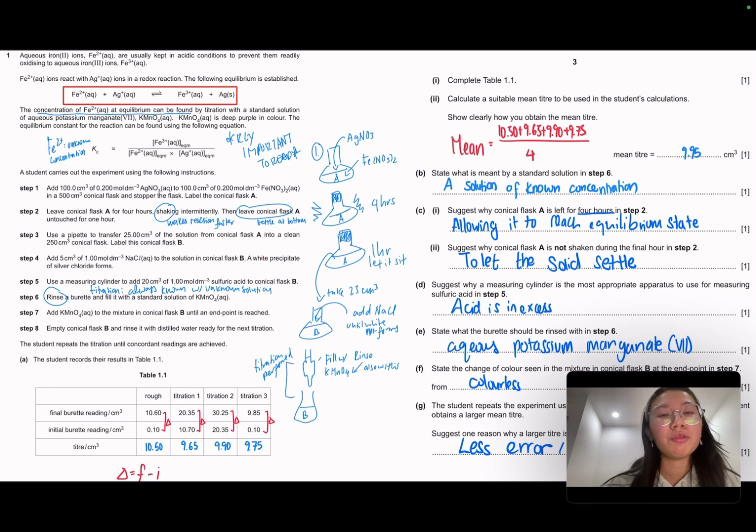Step 5. Use a measuring cylinder to add 20 cm3 of 1 mole sulfuric acid to conical flask B. So you're adding sulfuric acid. This is likely in excess. That's why they're using a measuring cylinder, because a measuring cylinder tends to be very quick, very efficient, but not the most accurate. Step 6. Rinse a burette, most likely with KMnO4 itself, and fill it with a standard solution of KMnO4.